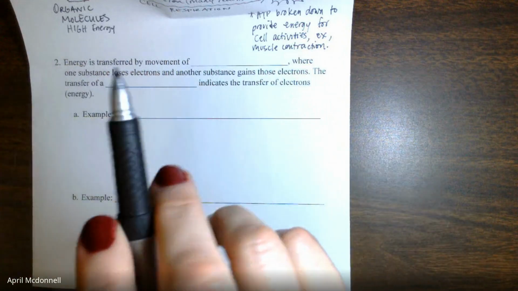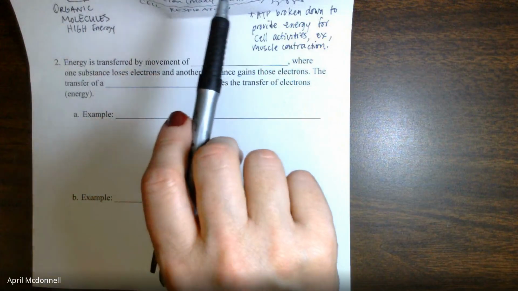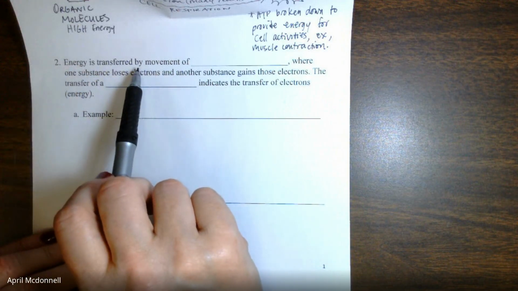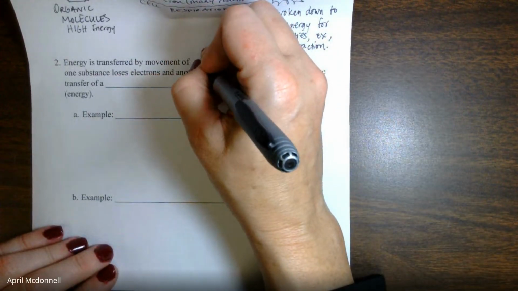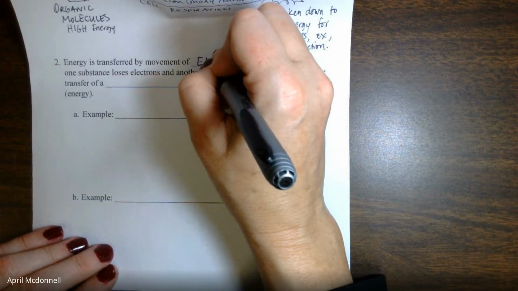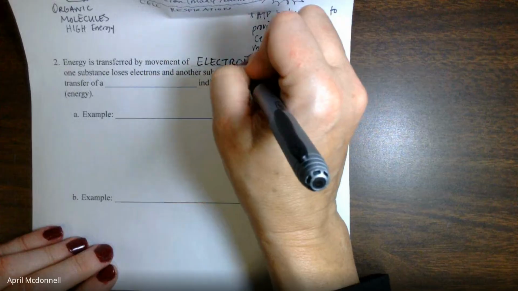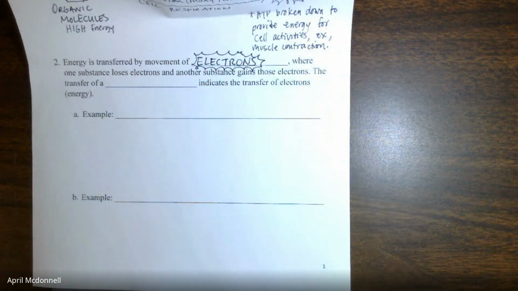So do not forget that cell respiration is an energy conversion process. Now let's get into the details about how the energy is converted. The energy is transferred during this process by the movement of high energy electrons. We'll put a little flash behind that electron to indicate it is a very high energy particle.